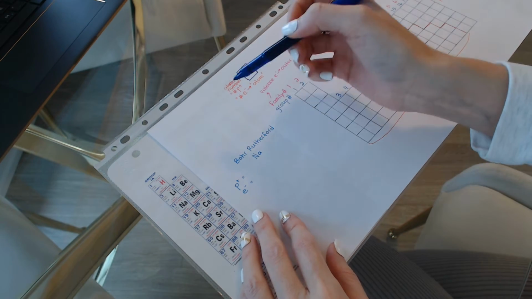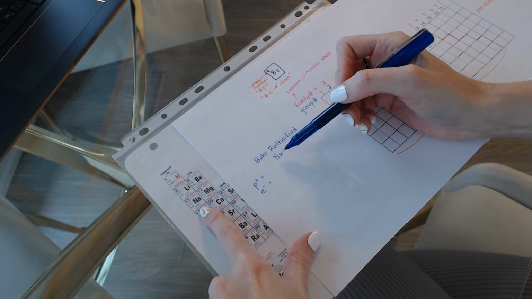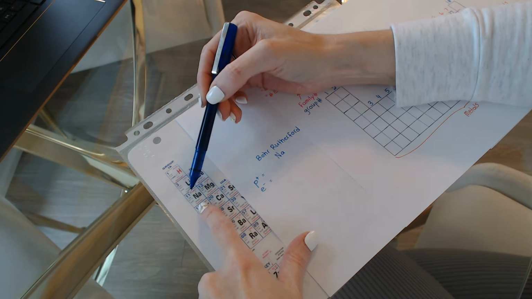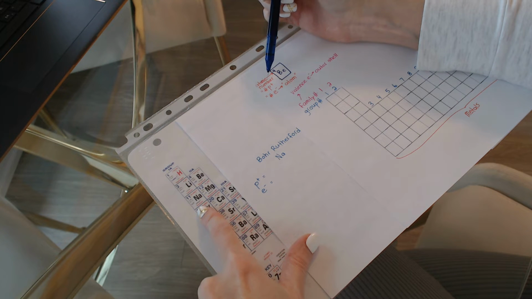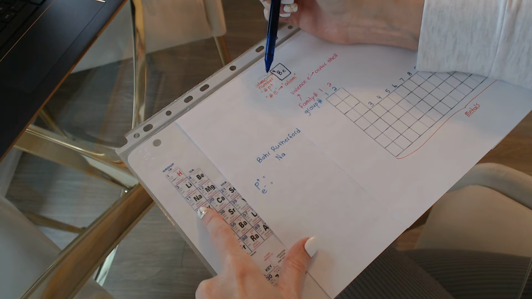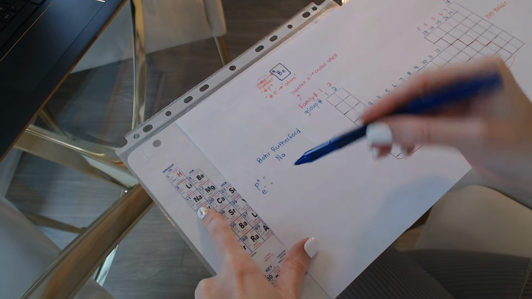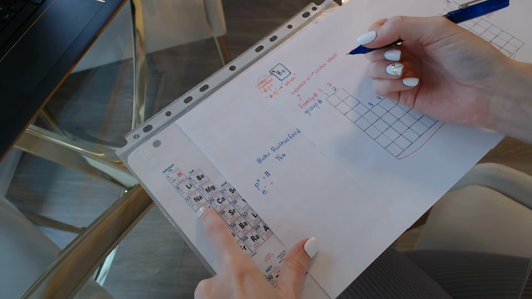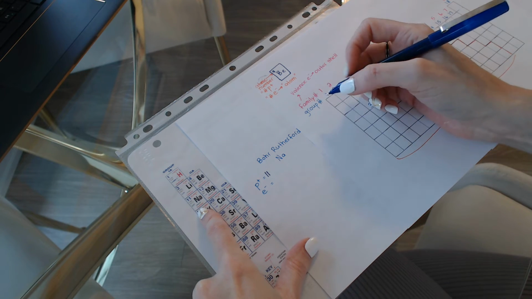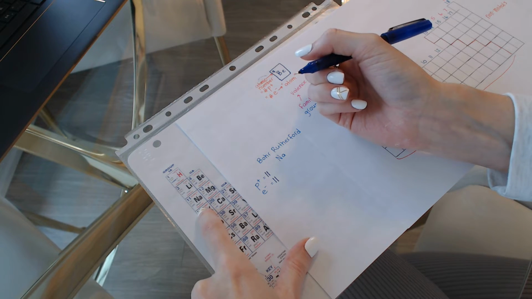So beryllium. Oh, sorry, we're going to do sodium. Sodium on my periodic table here has the atomic number 11. And up here, where we were talking about beryllium, that tells me the number of protons. So for sodium, the number of protons is 11. And I am talking about the sodium atom, so it's going to have 11 electrons.